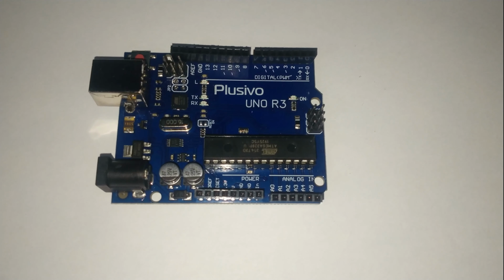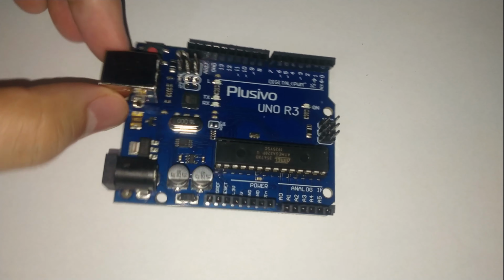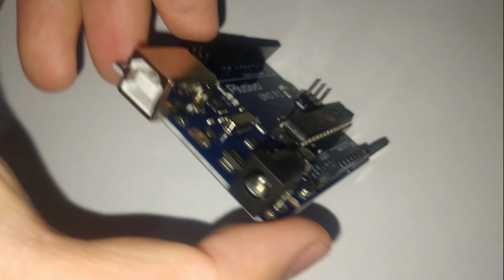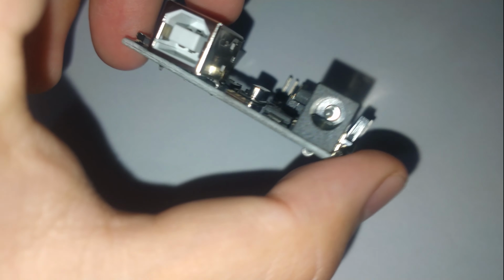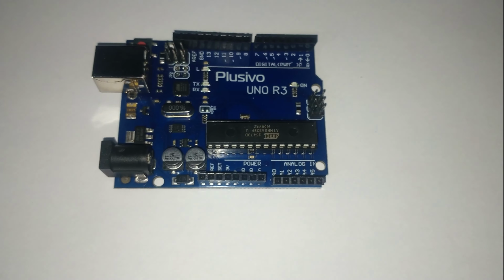First is the USB connector. It is used to load a program from the Arduino IDE onto the Arduino board. The board can also be powered through this port.